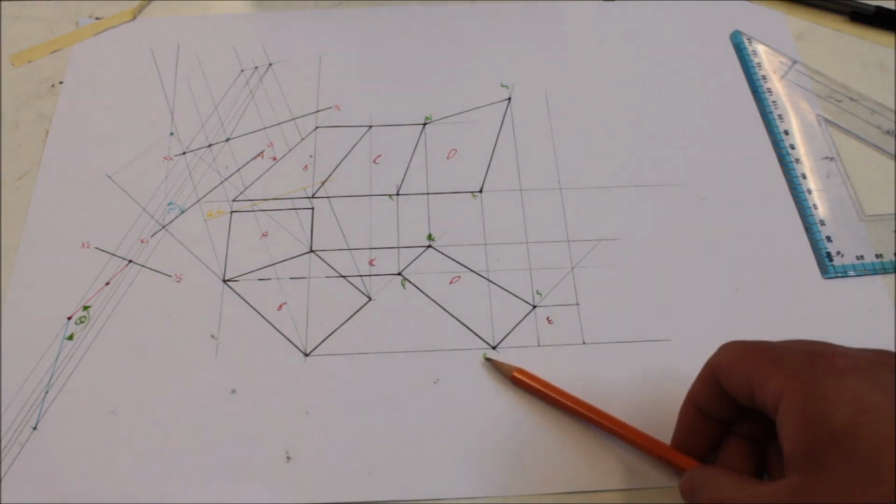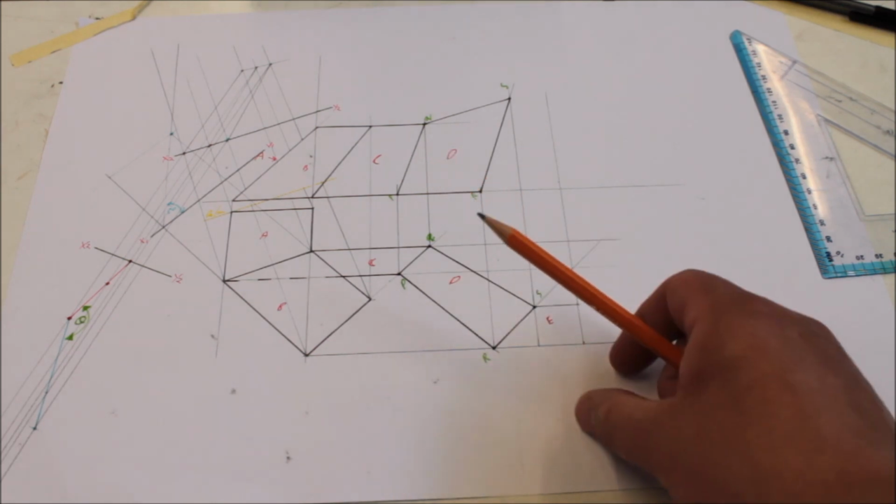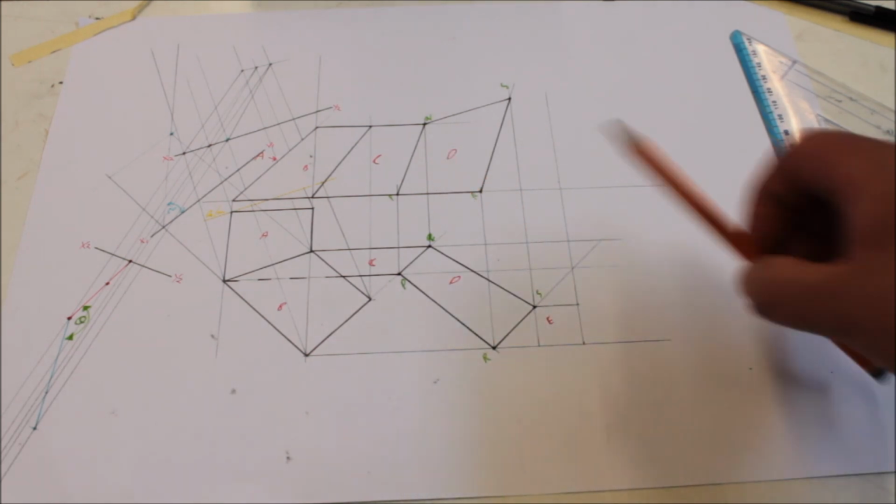Okay, so your line of section is the line RS, so project perpendicular to that, put in your X1, Y1, and get your height from the elevation.